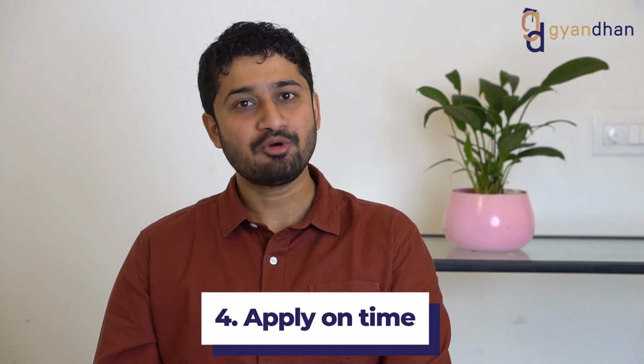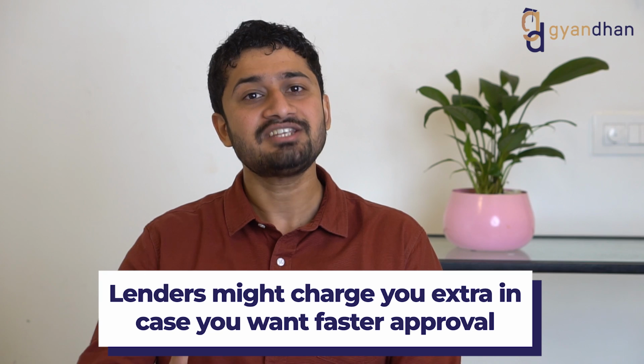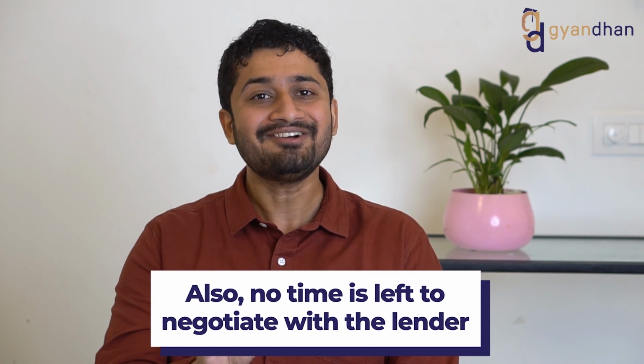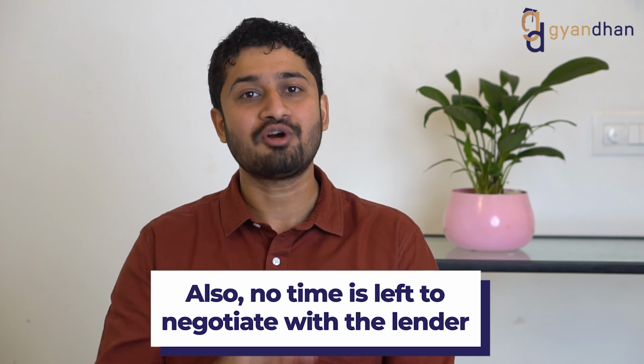Point number 4, apply on time. Now you must be thinking, what kind of advice is that? But we have seen in our experience students who apply when they don't have enough time for the processing. For example, 5 days for the visa interview or 5 days to any other deadline. In such cases, lenders charge a premium for the faster processing. Not only that, you also don't have enough time for the negotiations that we talked about earlier.